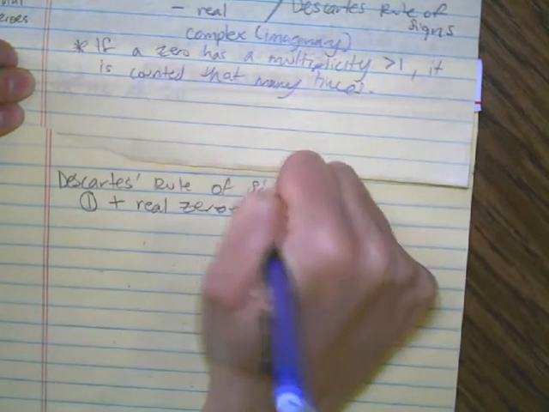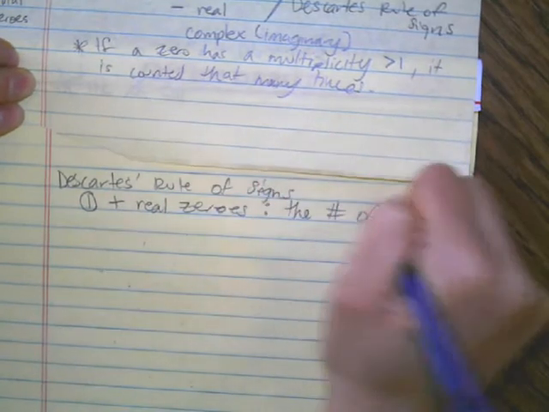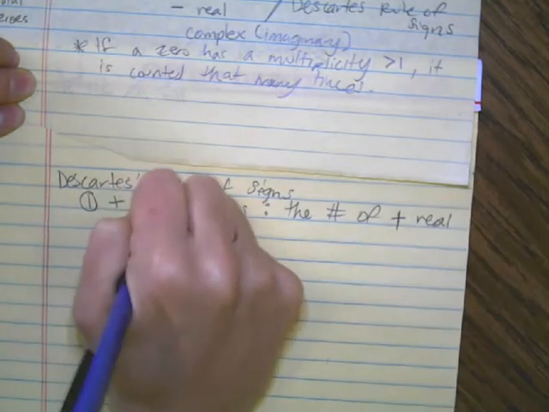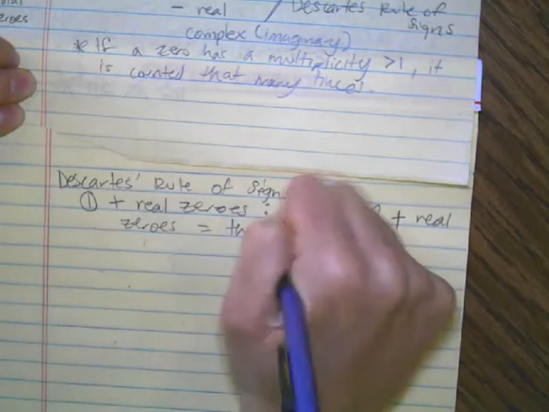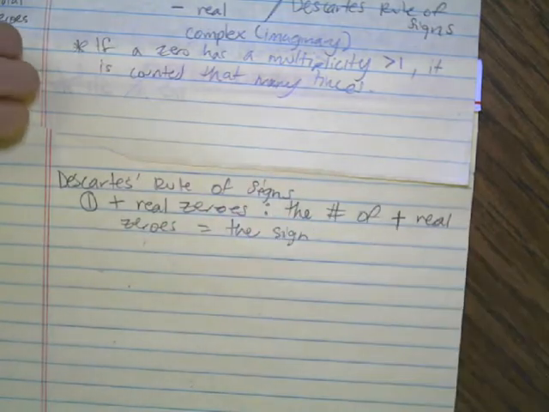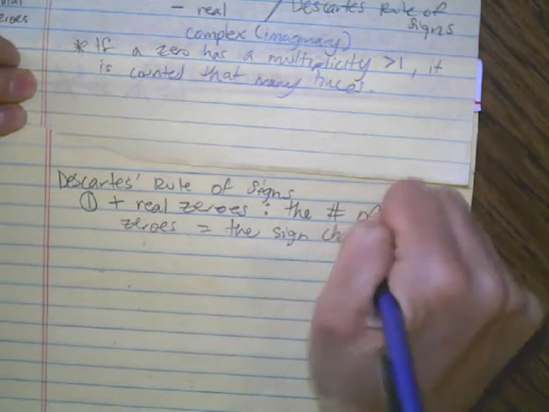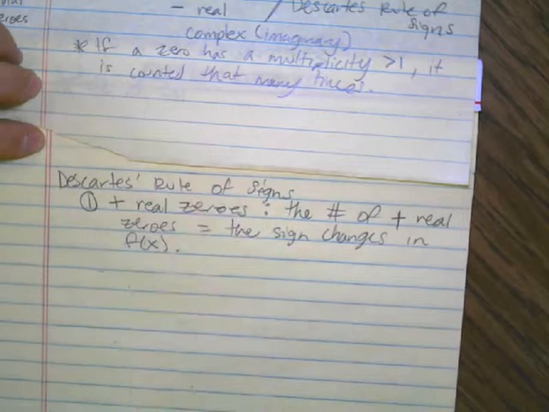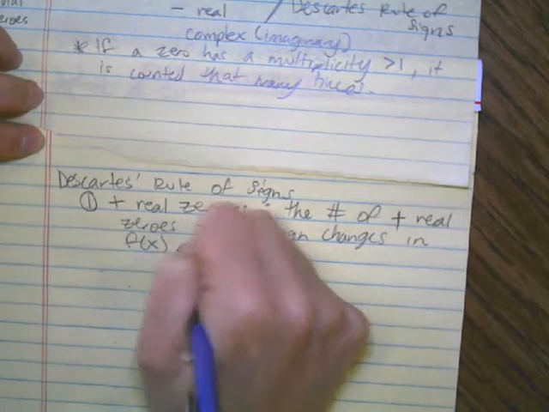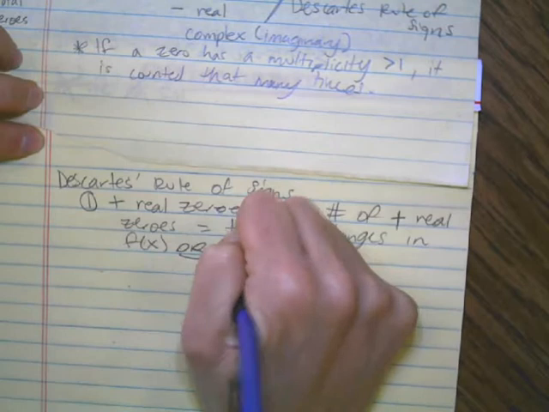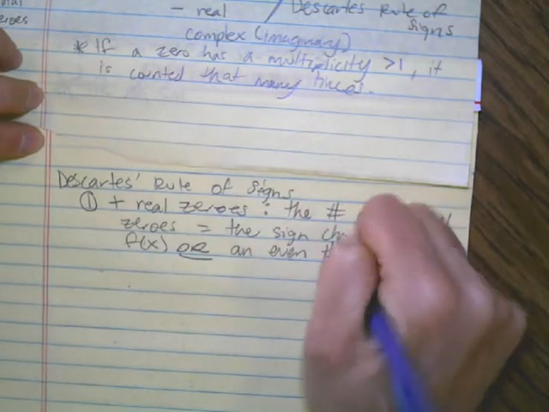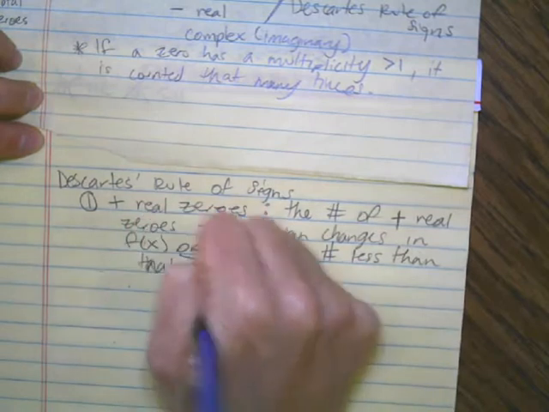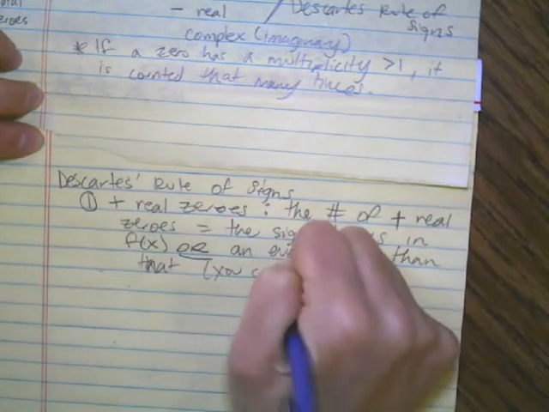The number of positive real zeros equals the sign changes, like positive to negative, in f of x. Or, and this is important, an even number less than that. And I'm going to put in parentheses, you can't have less than 0, so you can't go negative.